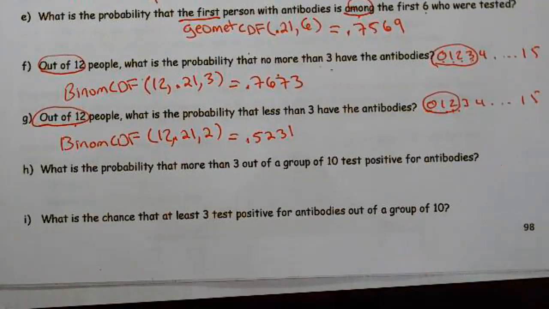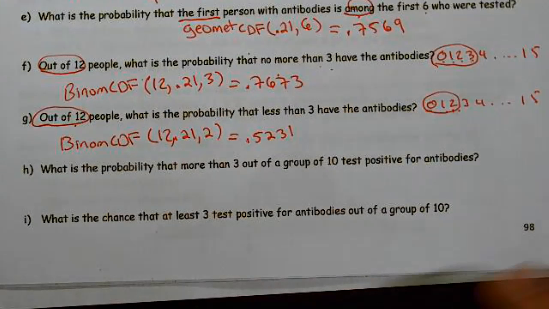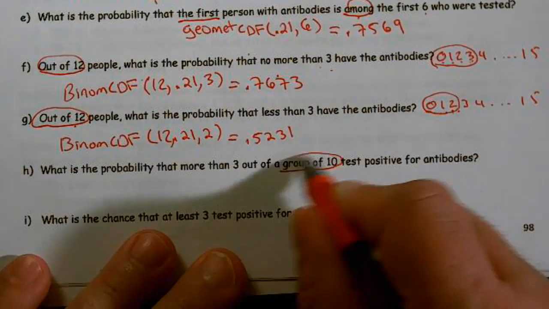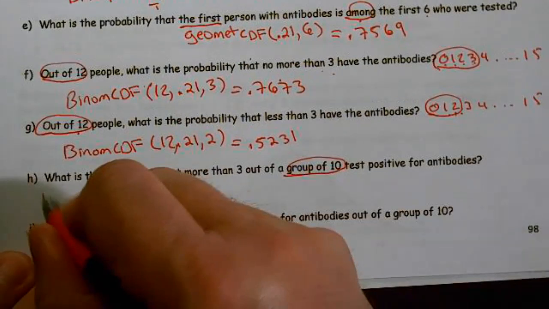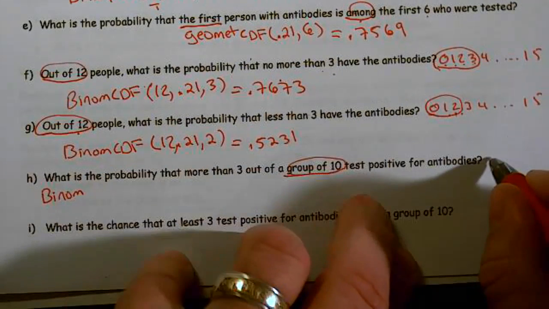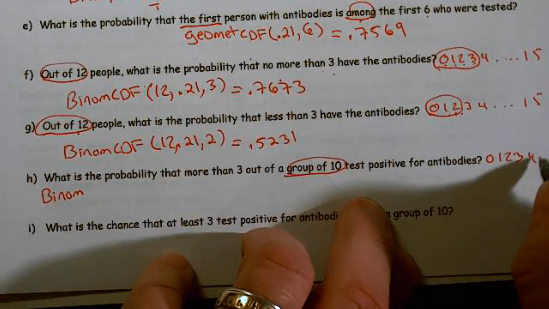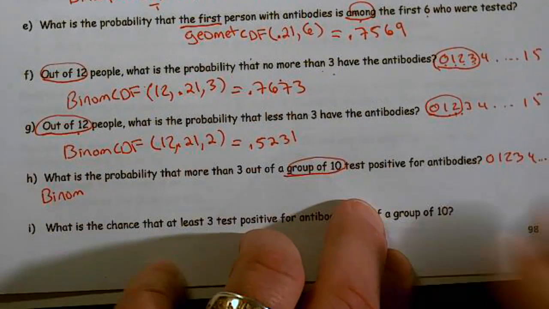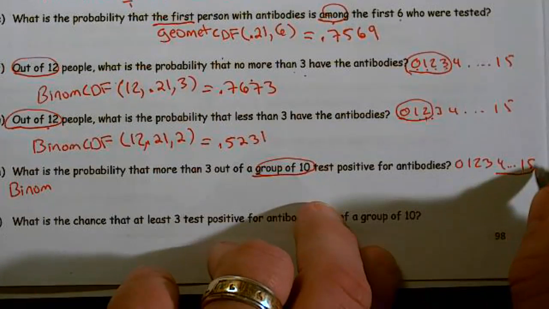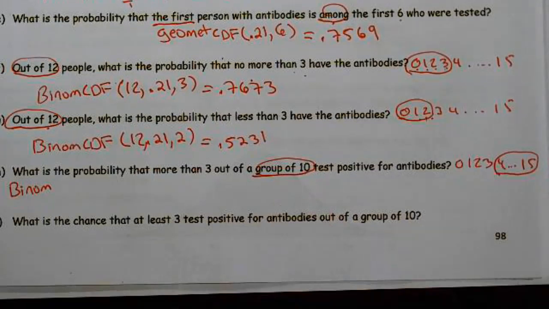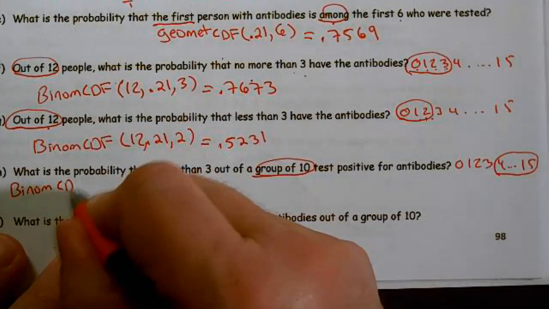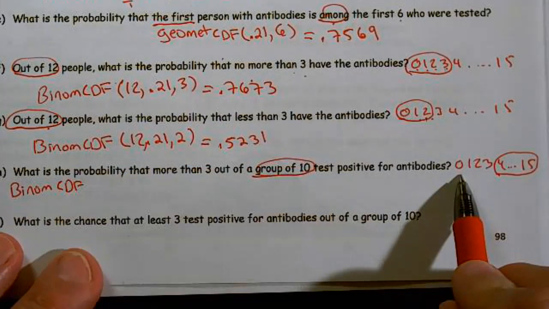Next one, what is the probability that more than 3 out of 10? So we have a group. Because we have a group, this lets me know we're working with a binomial. I make my little number line, 0, 1, 2, 3, 4, all the way to 15. So more than 3 means it could be 4 all the way, 4 to 15. All right, so I have multiple values circled, so this is a CDF.